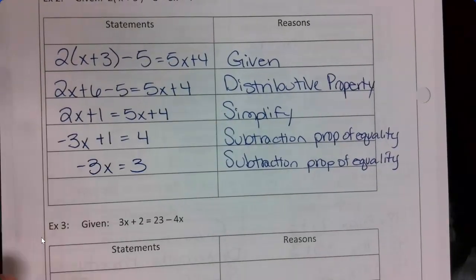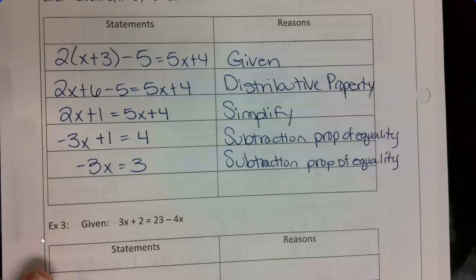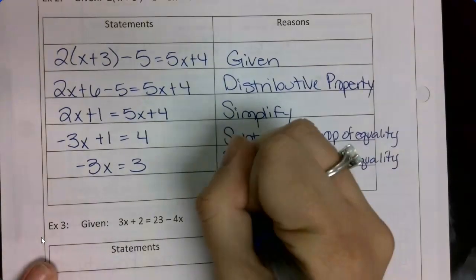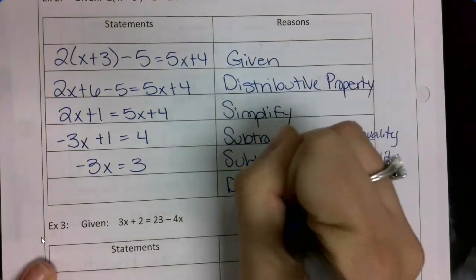Equals 3. I think if your x is on the other side, you have negative 3 equals 3x. Okay, what should I do next? This would be the same if you have the x on the other side.